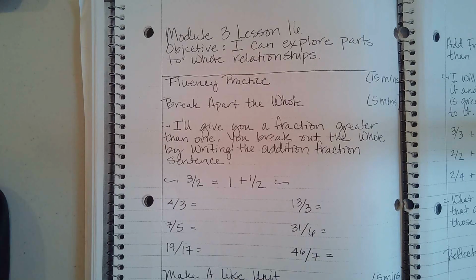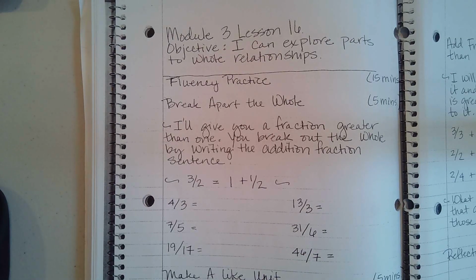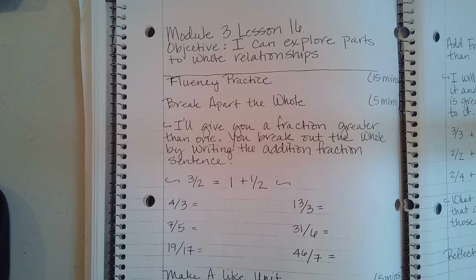This is EngageNY, Module 3, Lesson 16. This is the final lesson of Module 3. After today, you should be ready to go for the end of the module test.